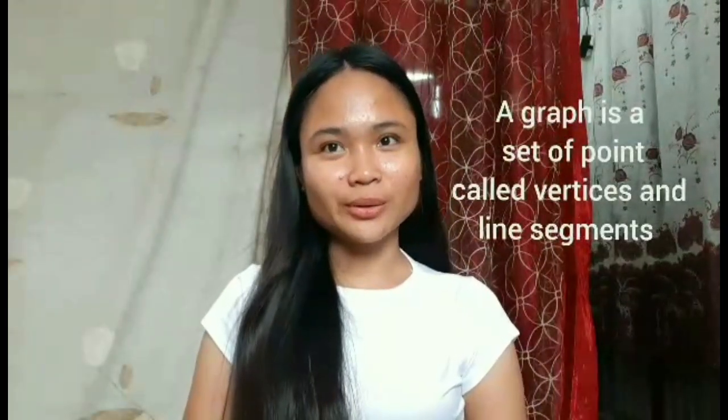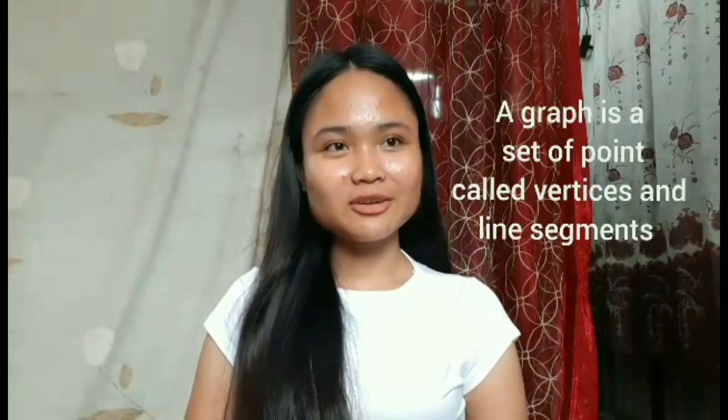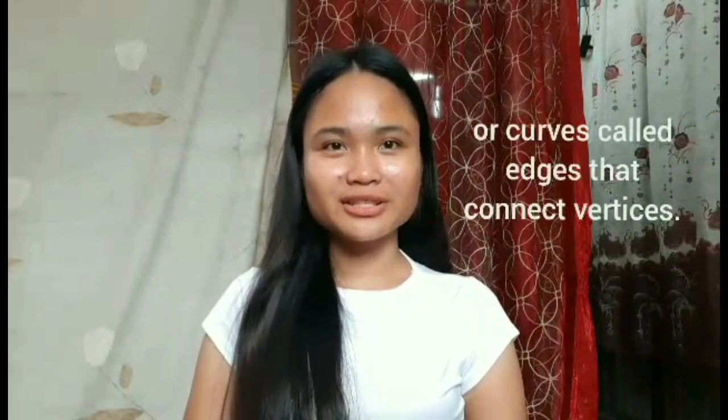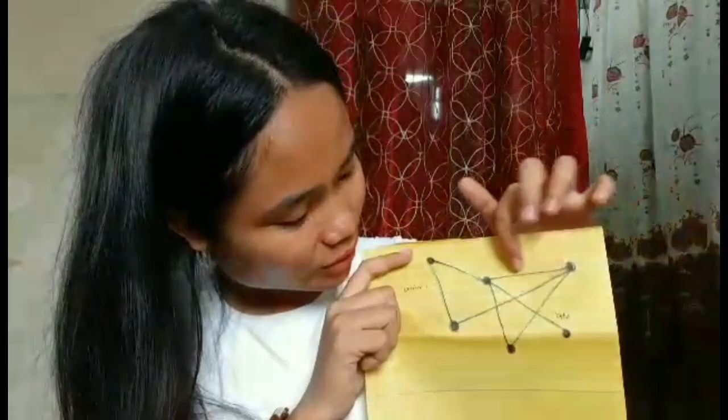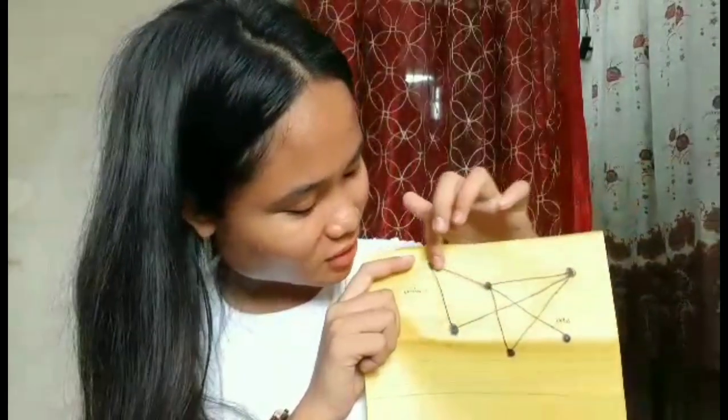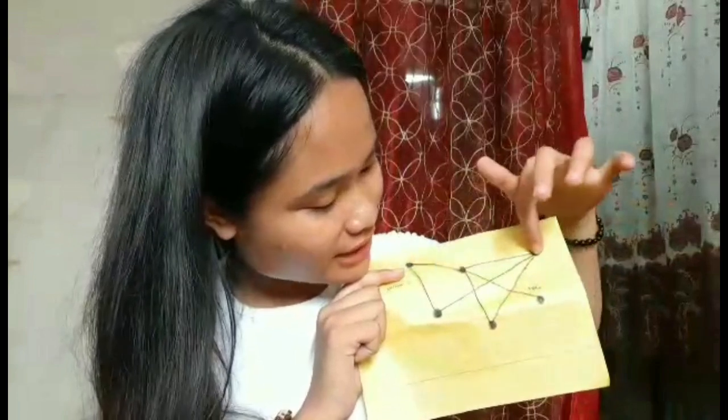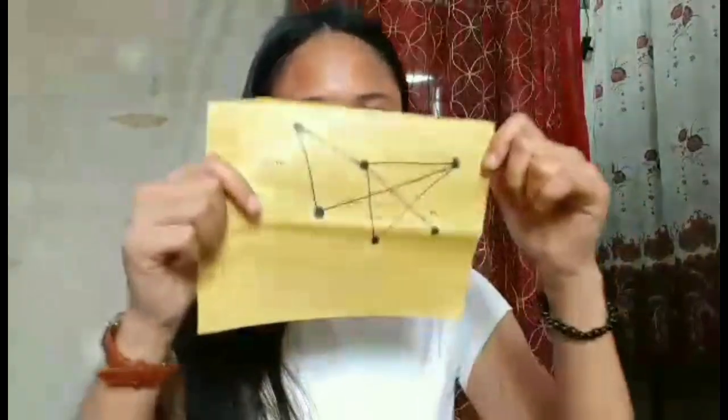Now, what is a graph? A graph is a set of points called vertices and line segments or curves called edges that connect vertices. Now, here's an example of a graph. As you can see, this point is called a vertex. And here, this line segment is called an edge.